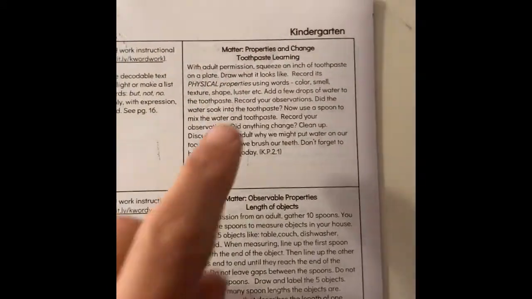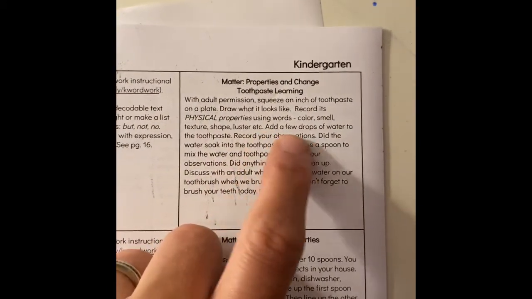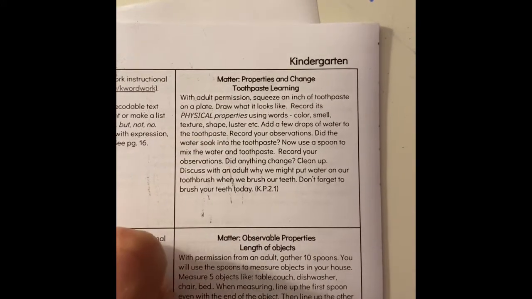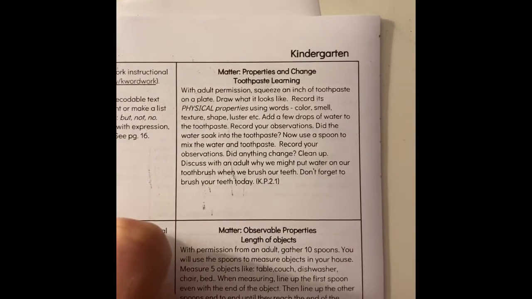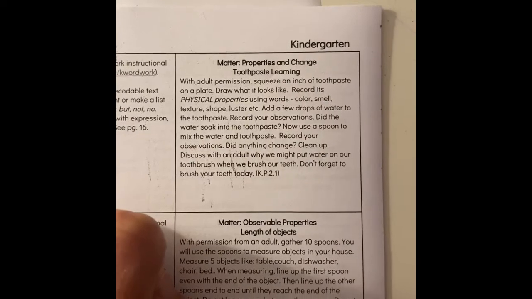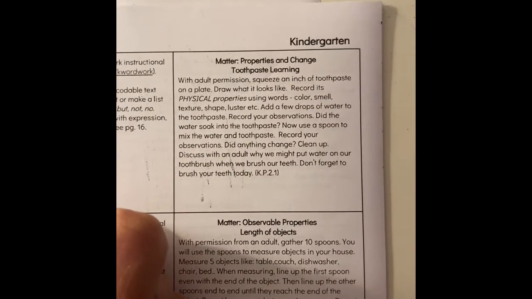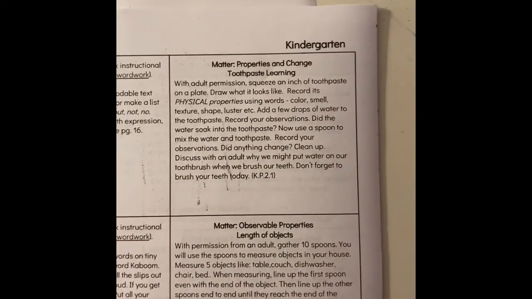All right, now it says, add a few drops of water to the toothpaste and record your observations. Did the water soak into the toothpaste? Now use a spoon to mix the water and toothpaste. Record your observations. Did anything change? Well, let's give it a try.